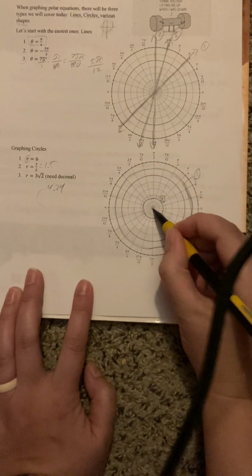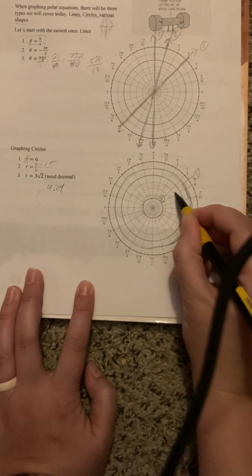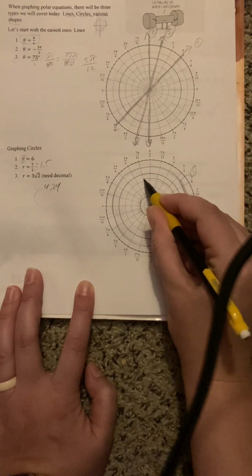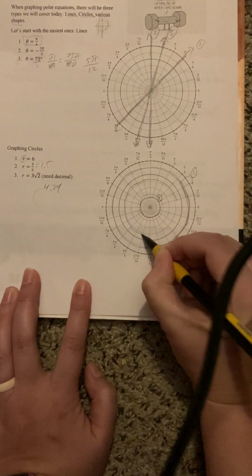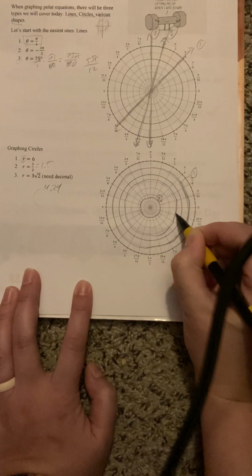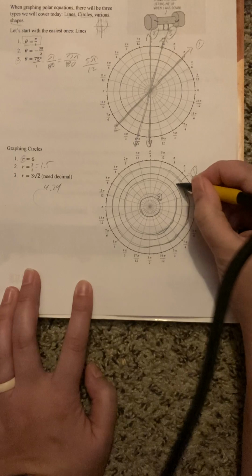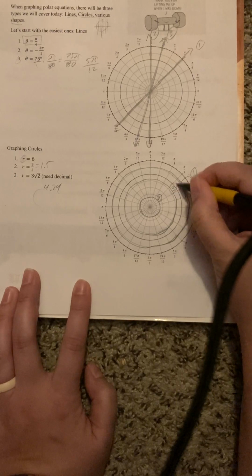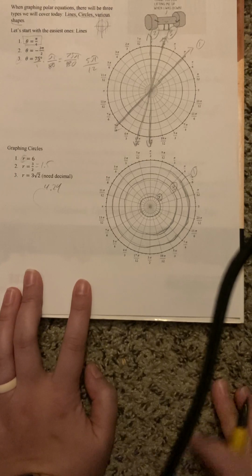So again, we go from the center. We go 1, 2, 3, 4, and a fourth pretty much. Make our way around the circle as best as we can. Definitely screwed up on that little part right there. Oh, looks like a half right there. I might have to go back and redo that. Okay, there we go. And that is our circle number 3. Yay. So far, so good.